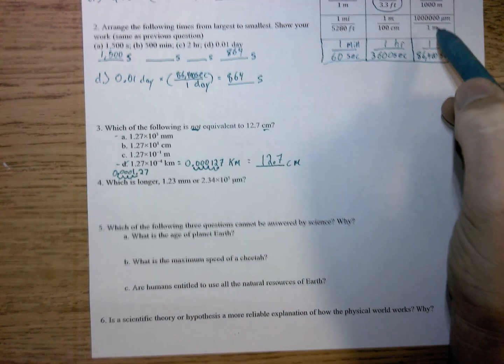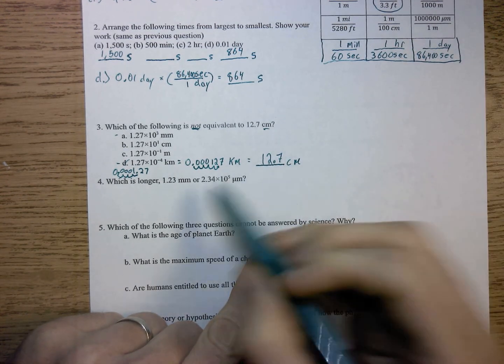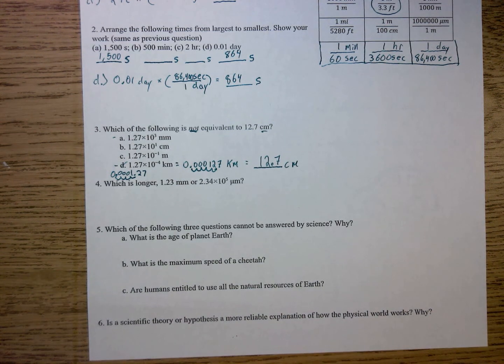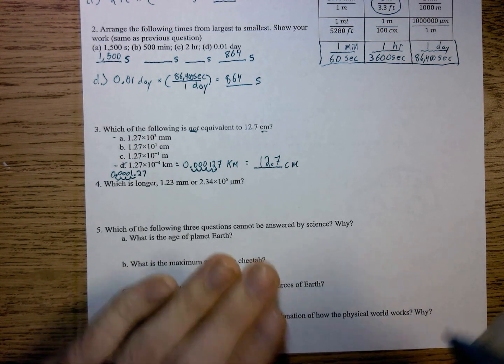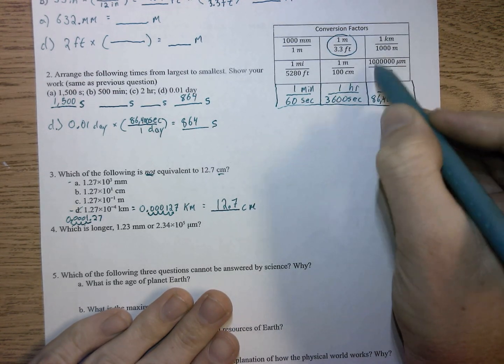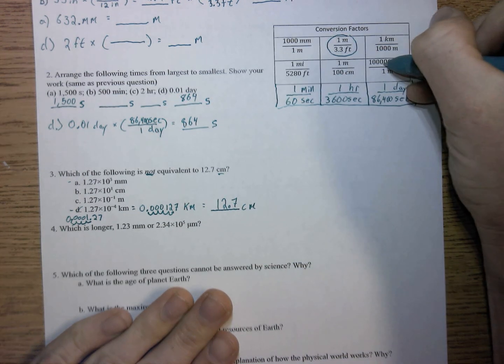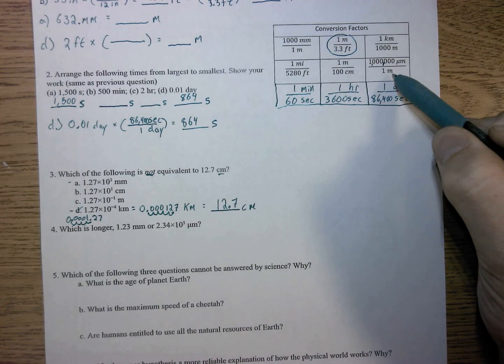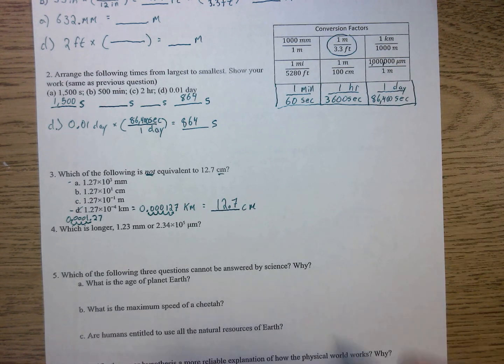Okay, well, in order to determine that, we need to figure out which unit we want to put them both in. And I think, judging by this conversion factor that we're given, it'll be easier to convert stuff to meters, right? Because we have to meters.